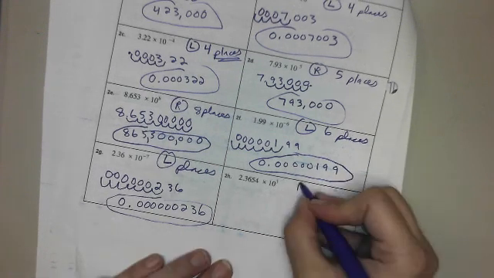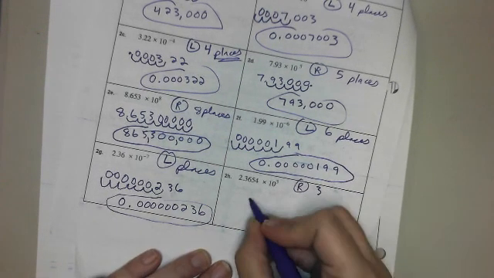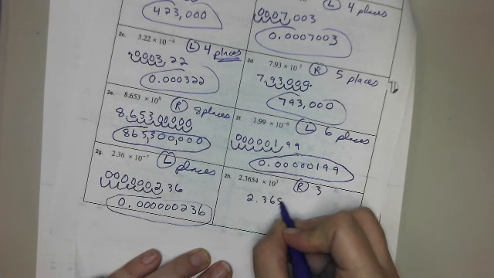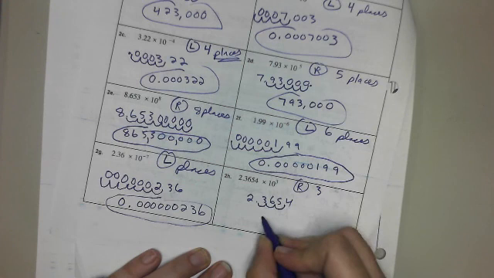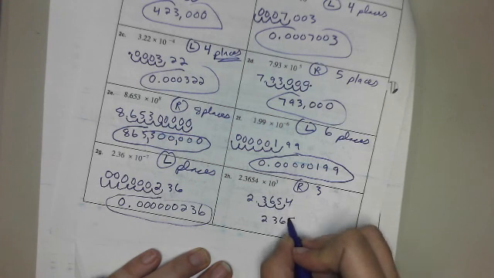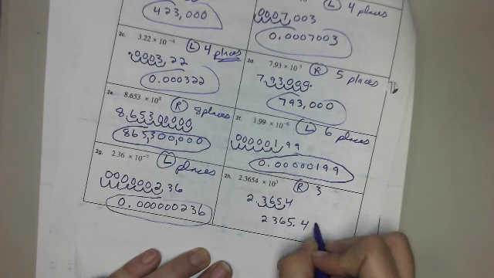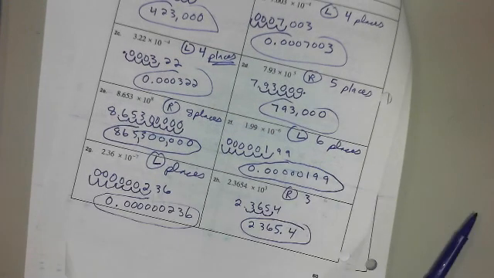Okay, the last one we have a positive exponent, so we're going to move it right 3 places. 2.3654, and we're going to move it 1, 2, 3. So we get 2365.4. And that is all the notes for today.